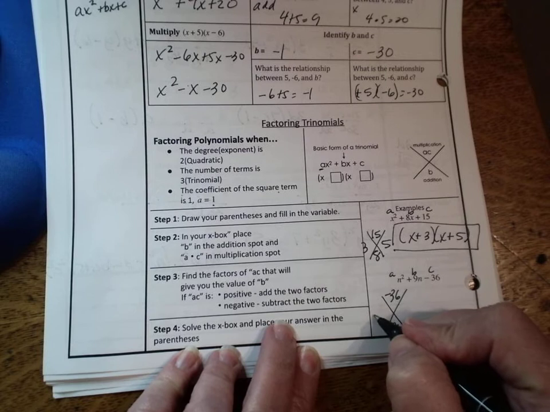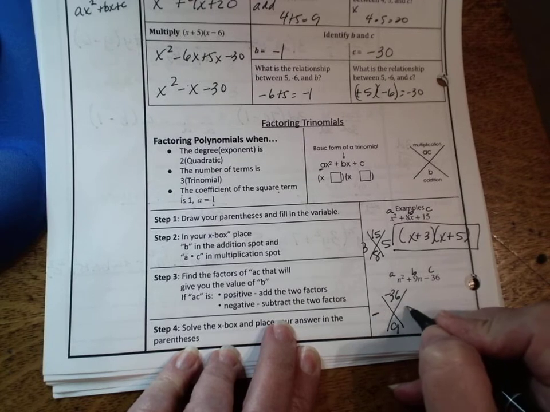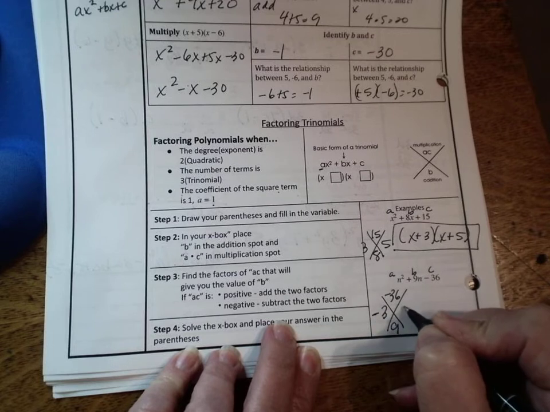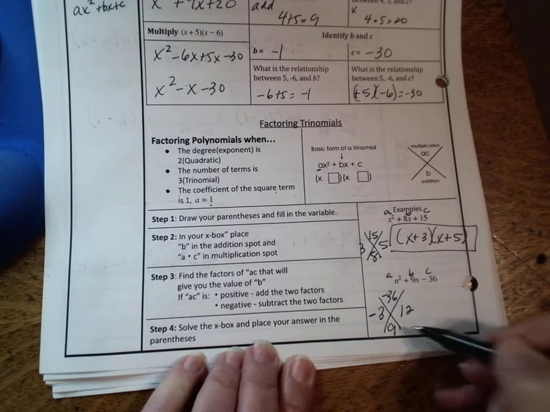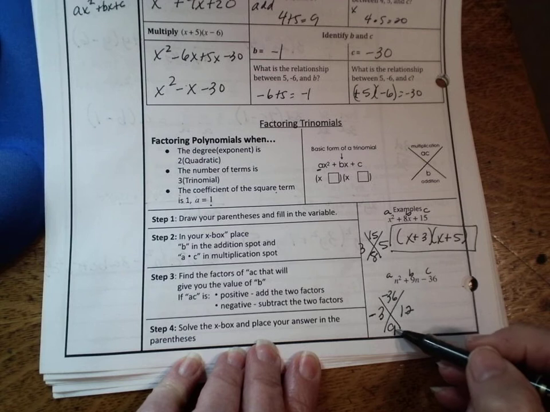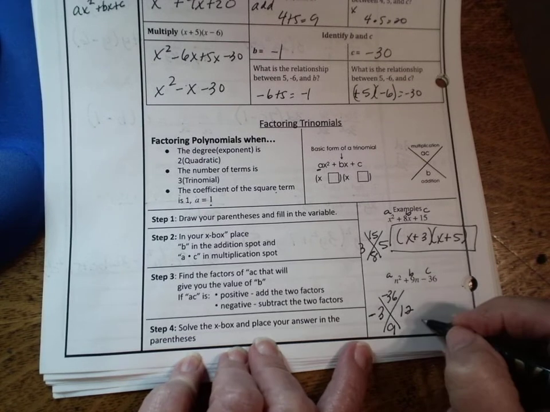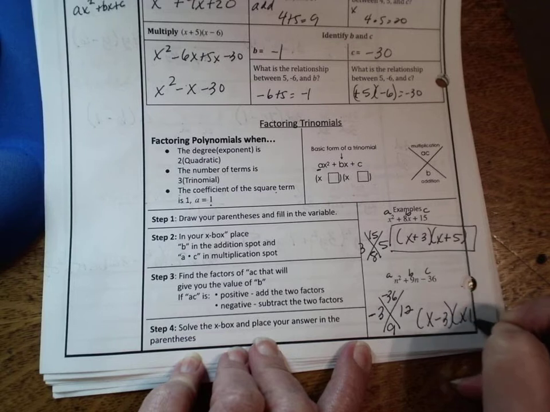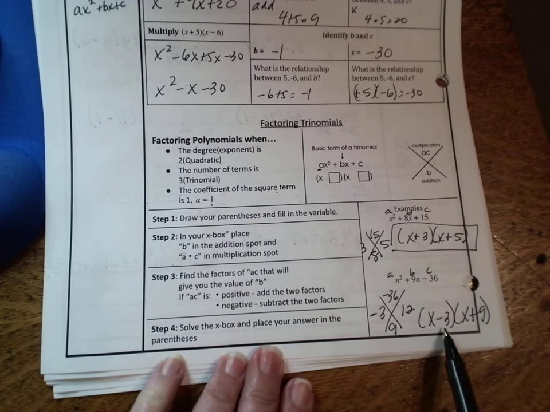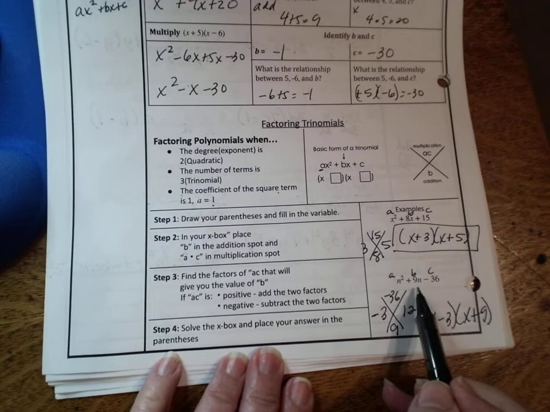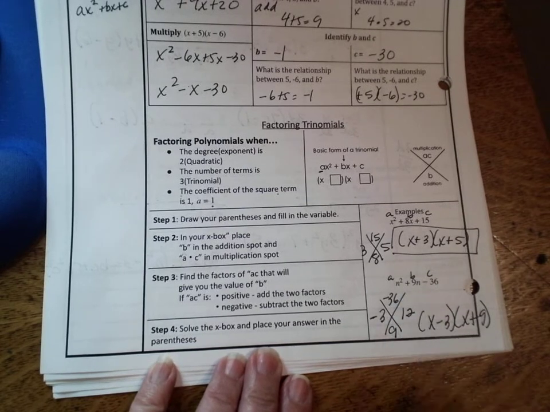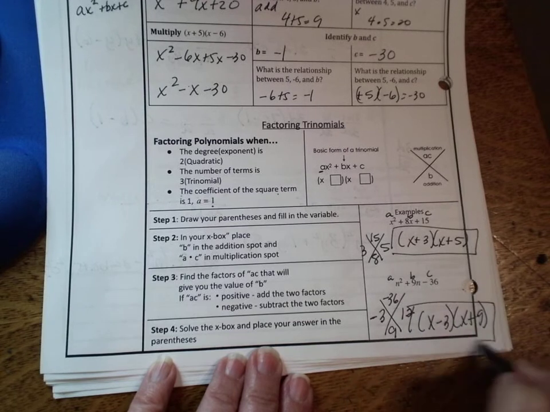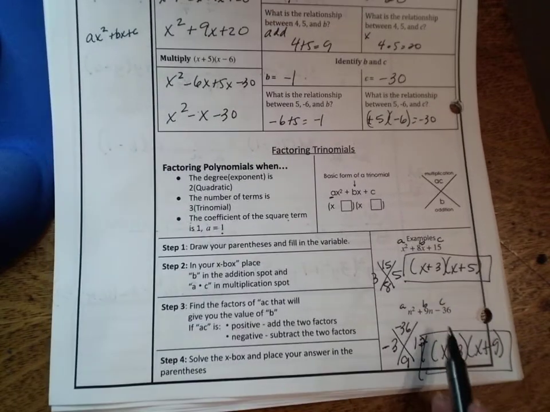That means one of these has to be negative. But I want a positive 9. So you can do a negative 3 and a positive 12. You can't have a negative 12, otherwise that'd be a negative 9. So your two terms are x minus 3 and x plus 12. This is your factoring of this. That means if we FOIL to do the box method, that would produce that trinomial. These two binomials produce that trinomial.